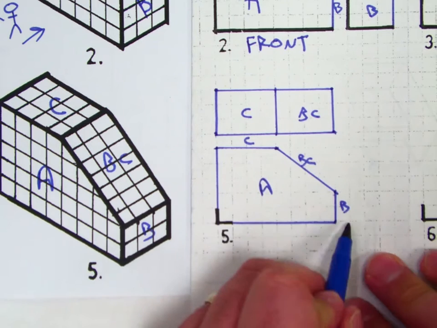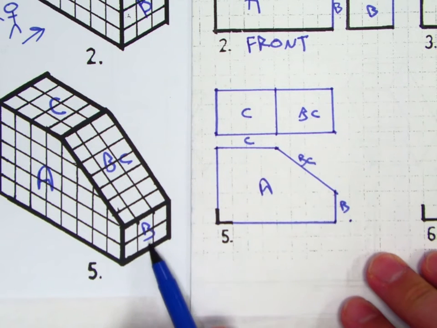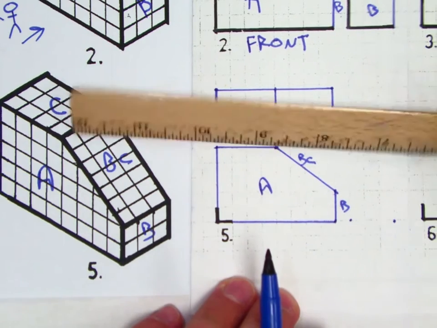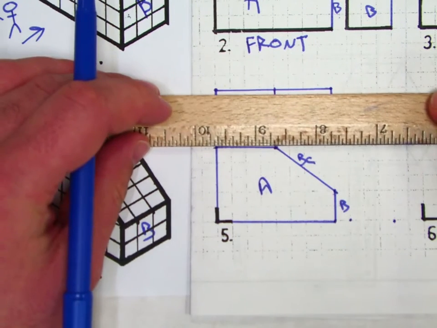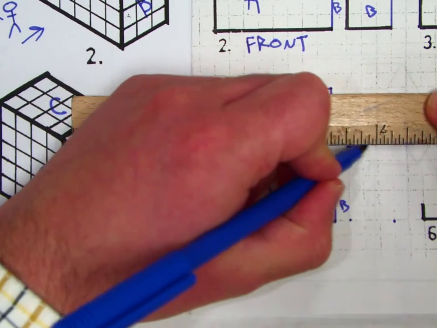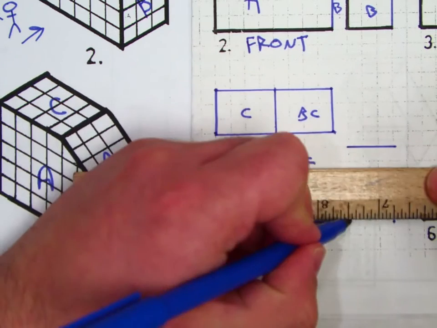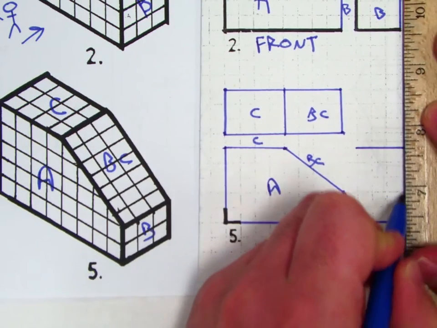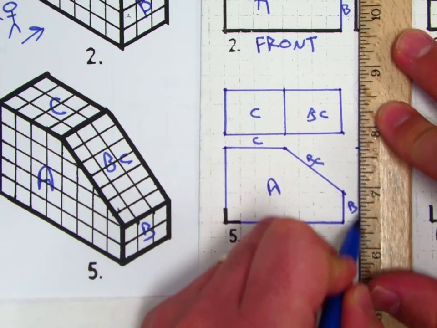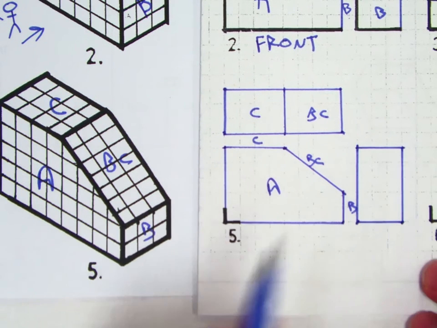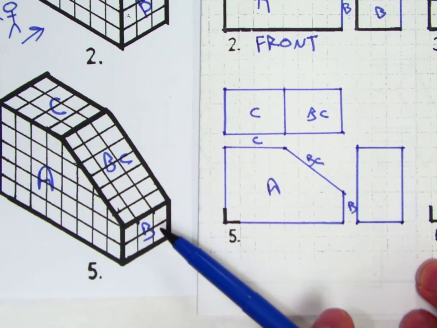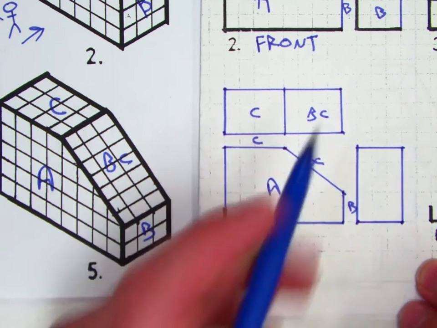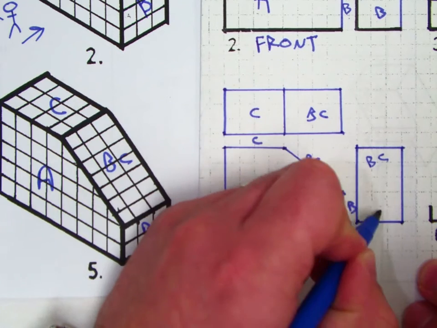The right side view, we skip a block. I can count the number of blocks wide. And I automatically know that the height of my front view is the same as the height of my right side view. I know my object is 3 blocks wide because I counted. And as I look, I can view plane B and plane BC from my right side. Plane BC is on top.